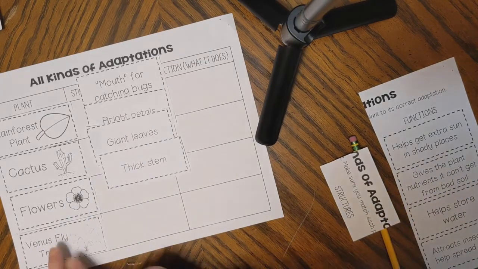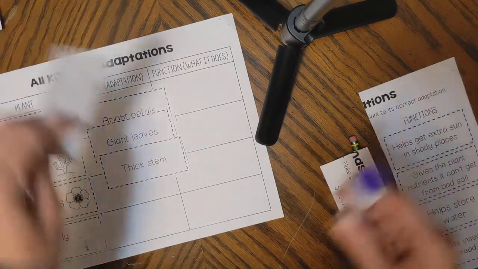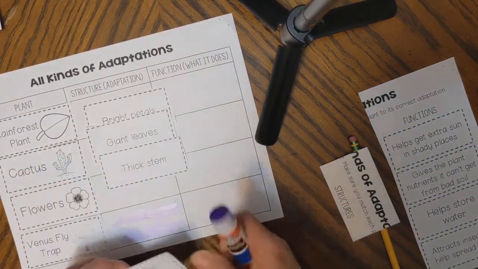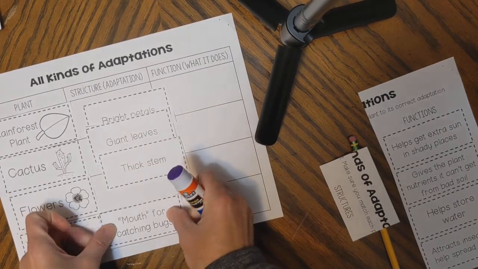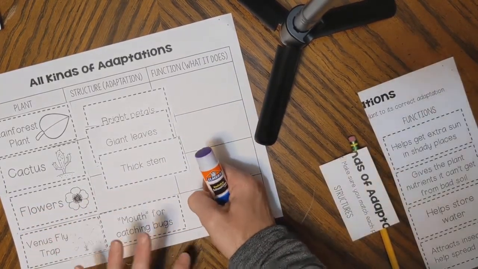Now, if you've ever seen or heard about the Venus flytrap, that is a really fascinating type of plant, and it has a mouth. It's not really a mouth, but we think of it as a mouth for catching bugs.